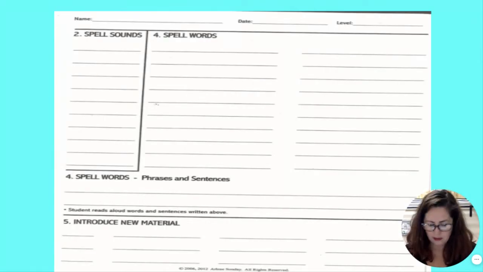Okay, so we are on the spell word section. So listen carefully. I'm going to say a word. You will repeat the word. Then you will touch spell the word. And then you're going to write it in this section. And we have a lot of words, so pay attention.